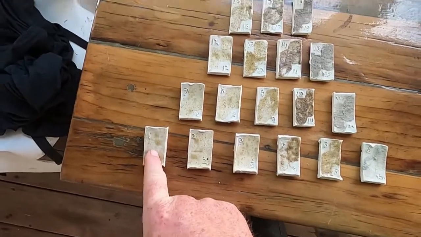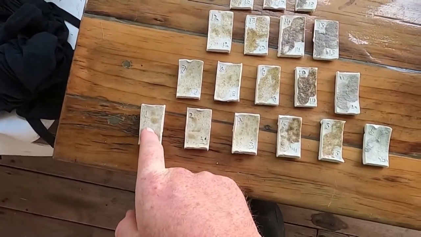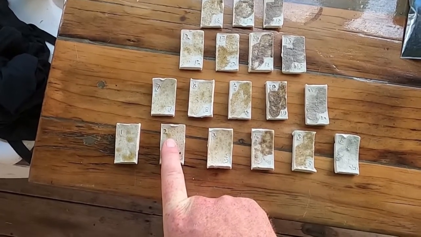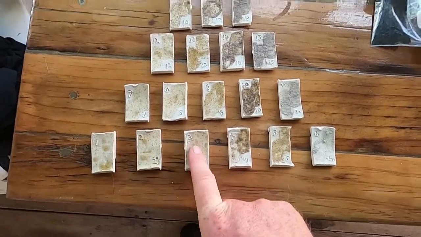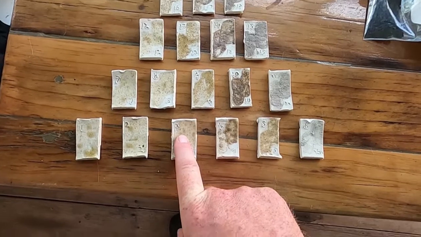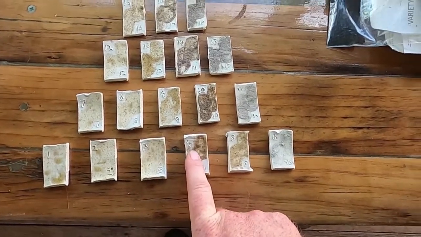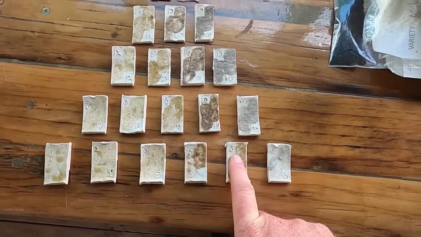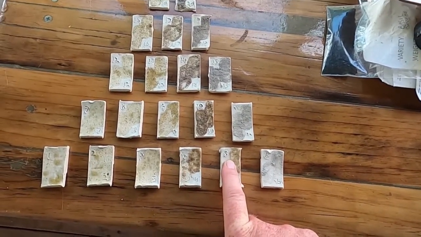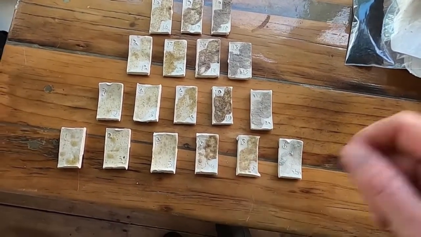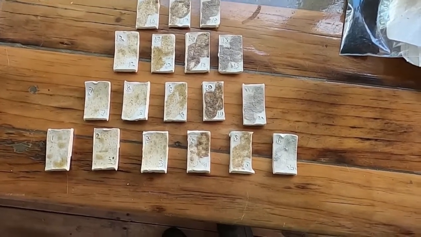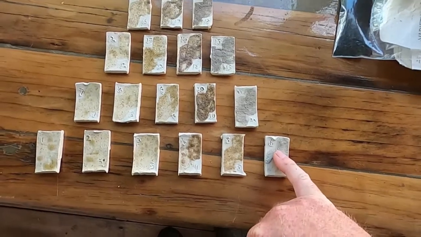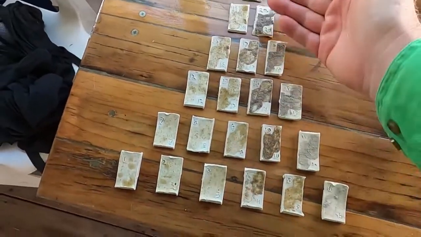So this corner is 100% ash, this is 80% ash and 20% kaolinite, this is 60% ash and 40% kaolinite, 60% kaolinite and 40% ash, 80% kaolinite, and 20% ash, and then that's 100% kaolinite. And it works that way all the way up the pyramid.